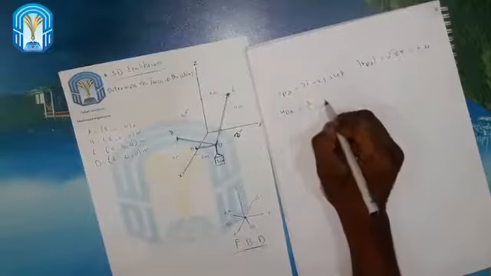The unit vector for DA equals 3 over 5.4 i minus 2 over 5.4 j plus 4 over 5.4 k. This is the unit vector for this.